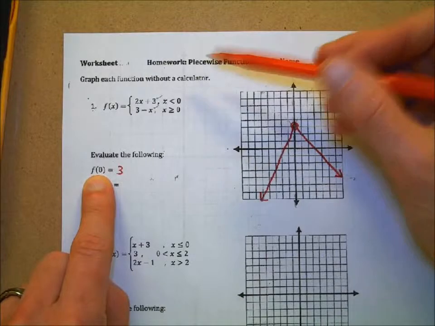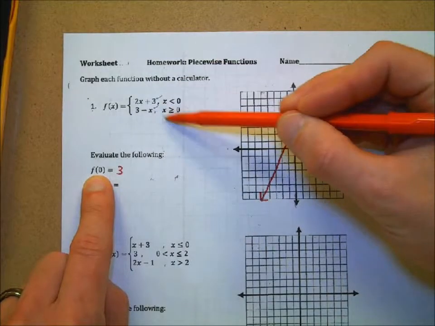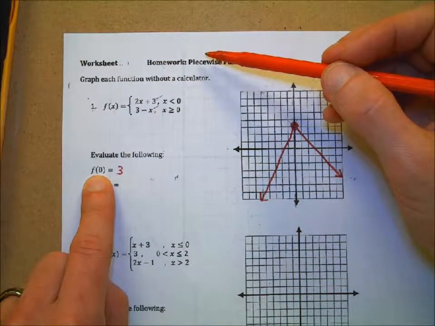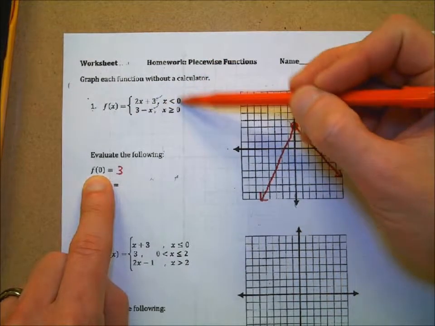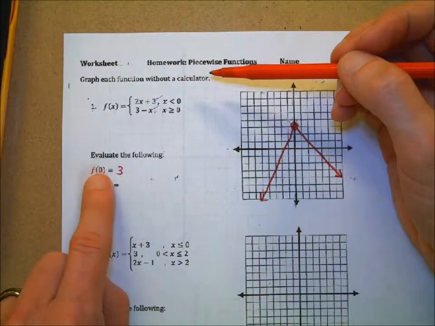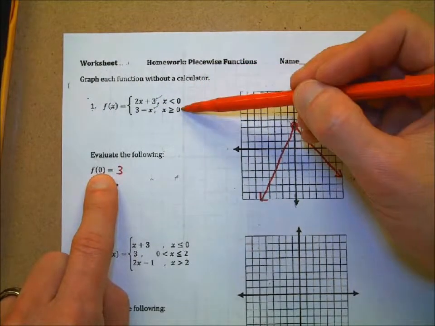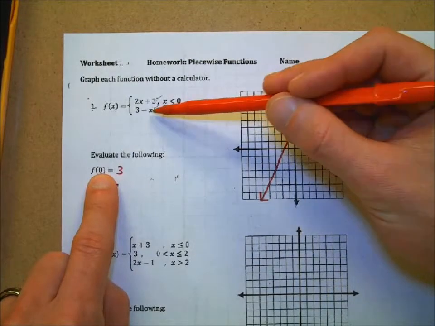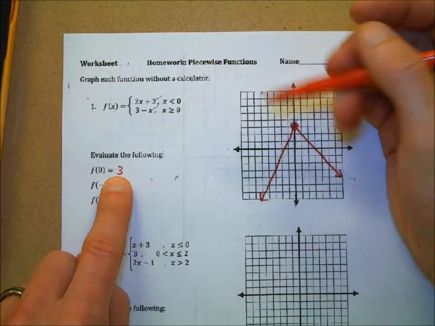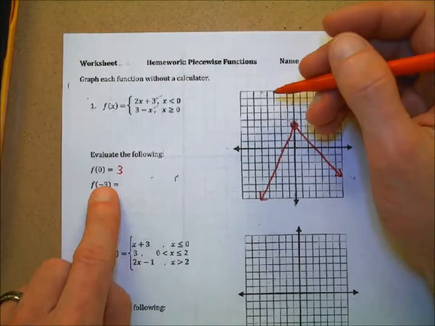Look at your domains over here. Which piece is in charge of x values that equal 0? The bottom piece, right? It's got the equal 0 there. So we plug 0 in here. What's 3 minus 0? 3. Hey, there you go.